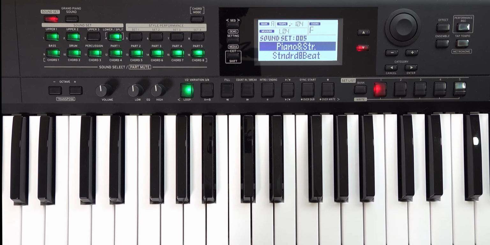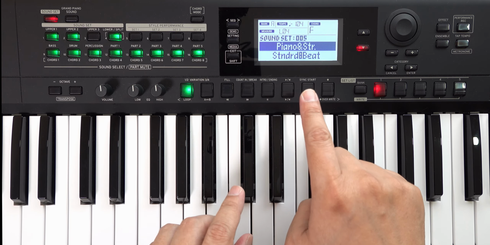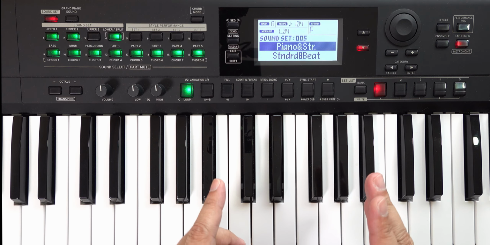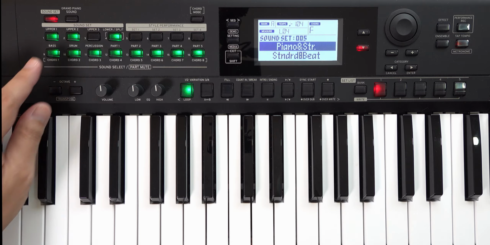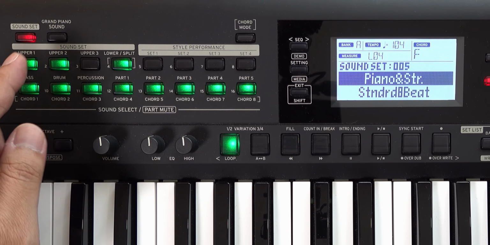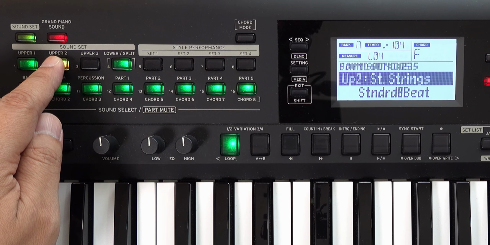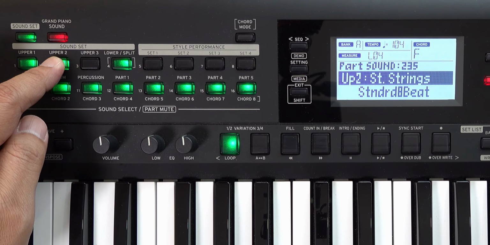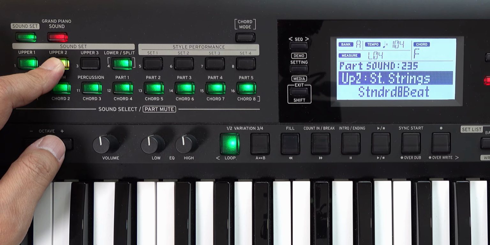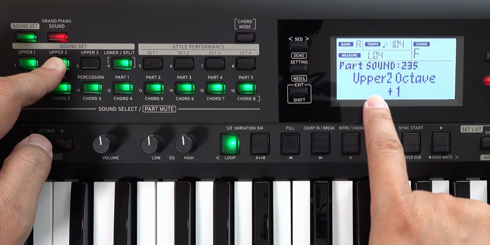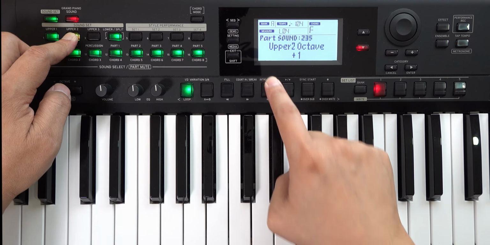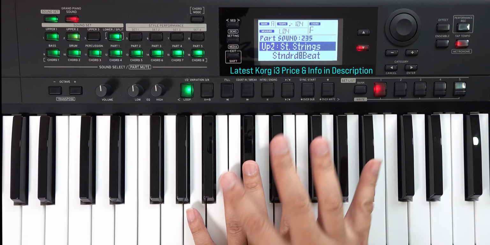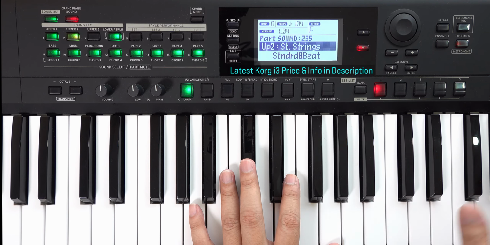But what if you want only the string sound to be an octave higher and the piano voice to remain the same at the default octave? This is what you need to do. Hold on to the layer that you want to alter the octave of. In this case, we want to alter the strings voice in layer 2. I hold on to this green button here, which is the button for layer 2, and I press the plus button. You can see it says upper 2 octave plus 1. So when I play now, the piano voice will be at the default middle C octave, whereas the strings would sound higher.